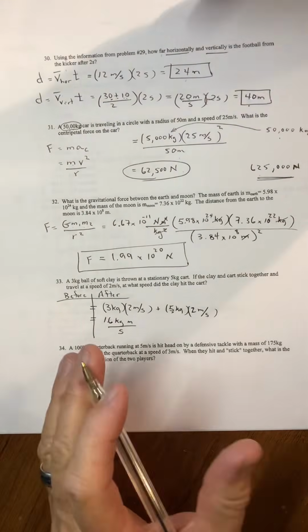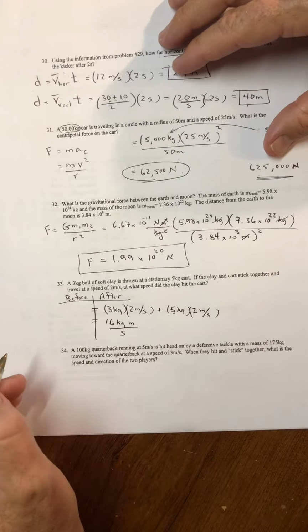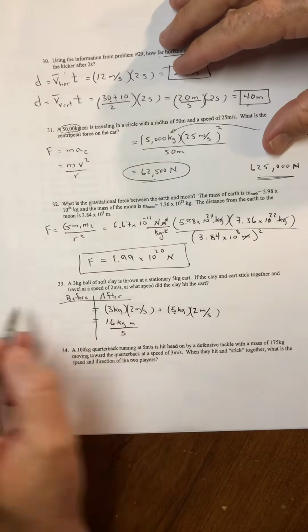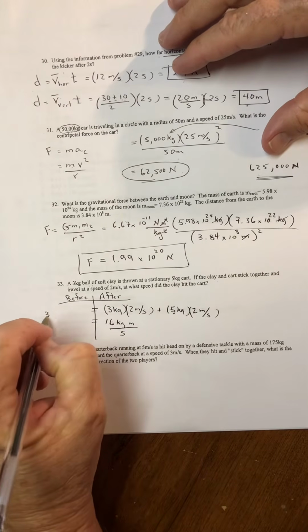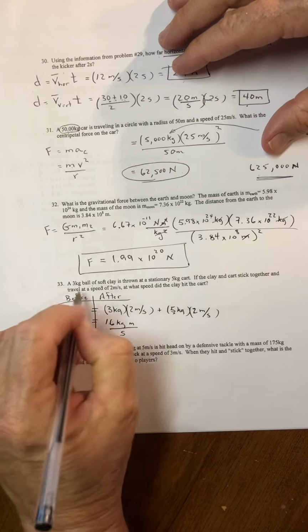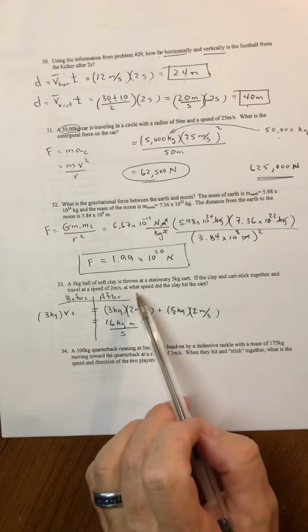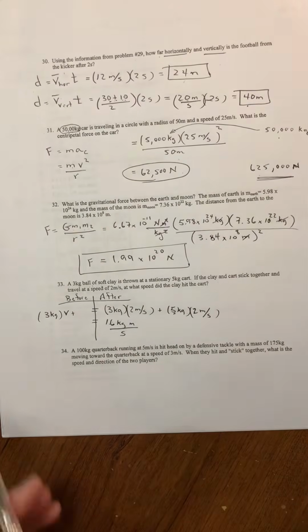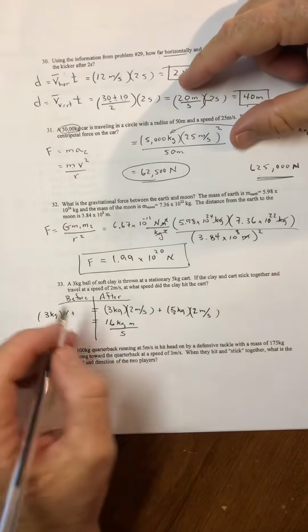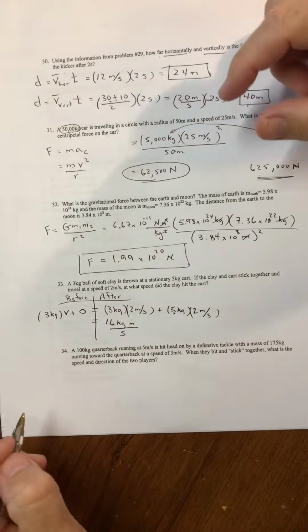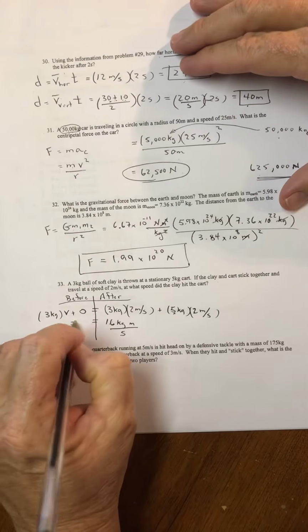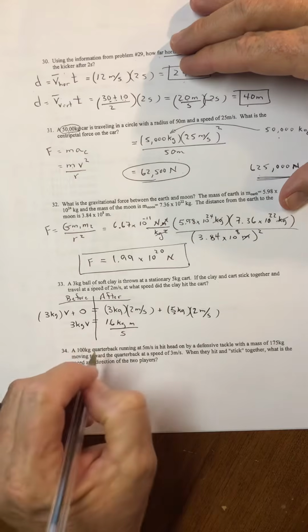And that's afterwards. So we know that has to equal 2 before. Now, the before would look something like this. We would have the 3 kilograms from the ball of clay thrown at some unknown speed. That's the question. What is the speed? Now, the other one is stationary, so that would be 0 speed, which is 0 momentum. So this is equal to 3 kilograms times v.